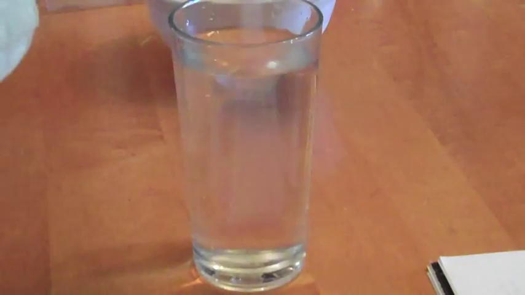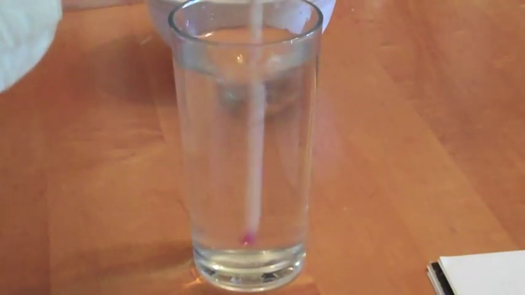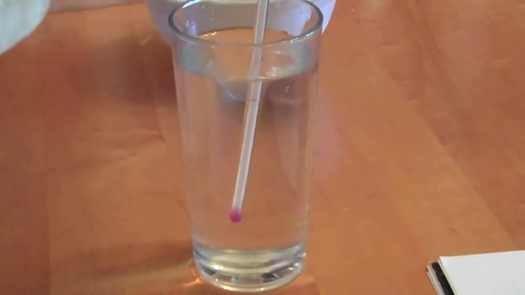Okay, so we'll keep on going here, and going and going and going. Okay, and we're down to 14 degrees Celsius now. So we're getting quite a bit colder than room temperature at this point. Add a little chunk of ice here again.